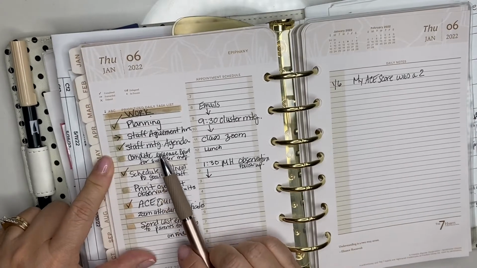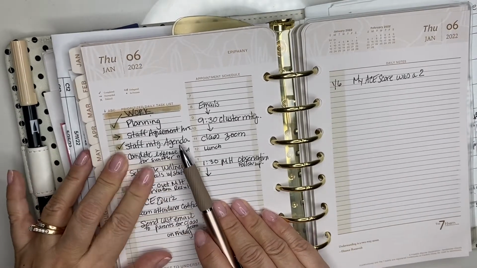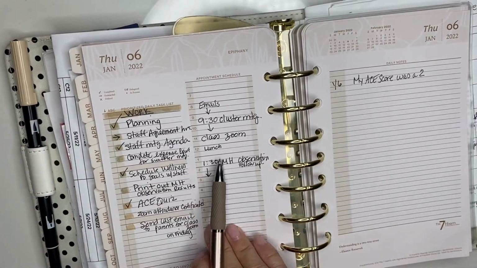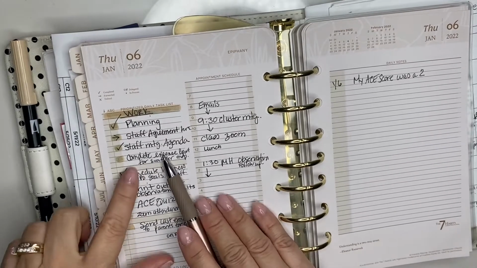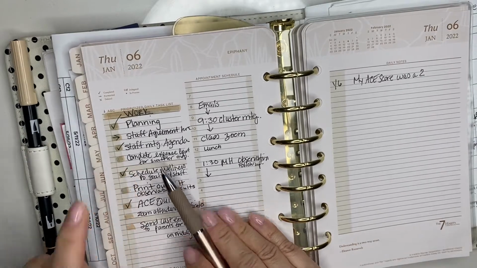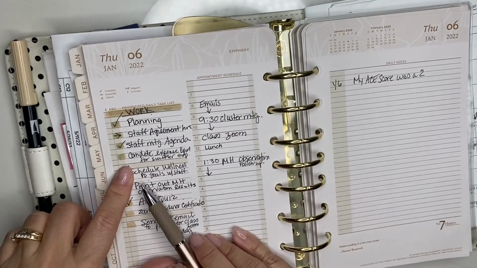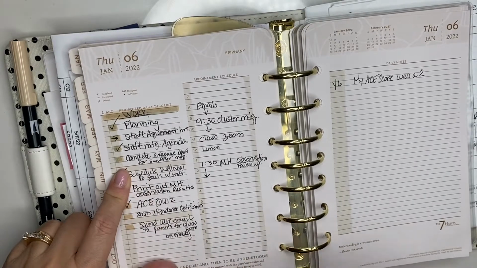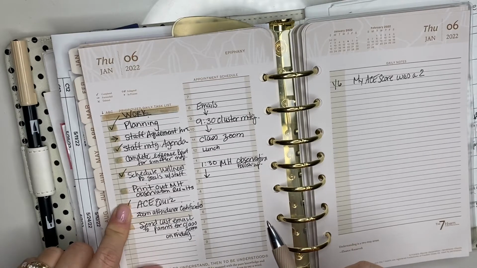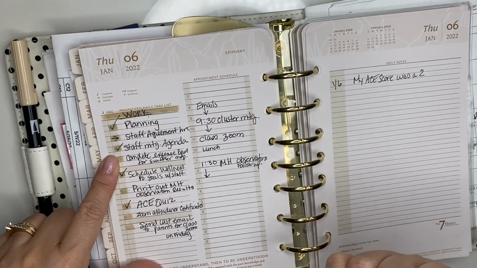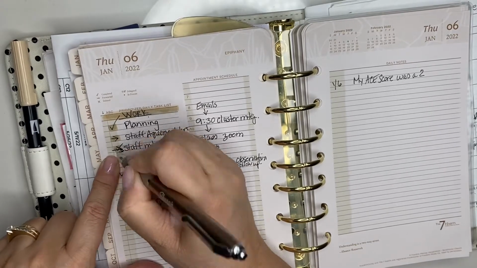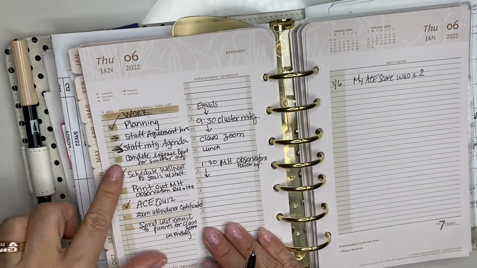So let me see what else. Staff agenda. I typed my staff agenda, just like a rough draft. I still have to review it. We had a meeting today with other directors, and it's a lot of information I have to share with my teachers. So I did it, but tomorrow I'm going to finish reviewing and make sure I don't miss anything. So that is going to go, let me see, where is that? Okay, I put a check mark, but I'm going to change that to an arrow just because I need to really review it.